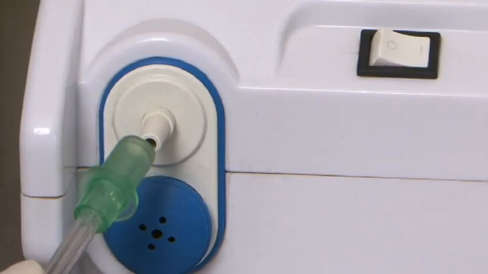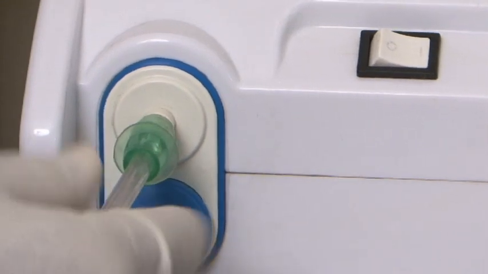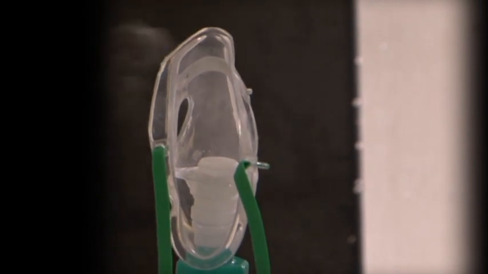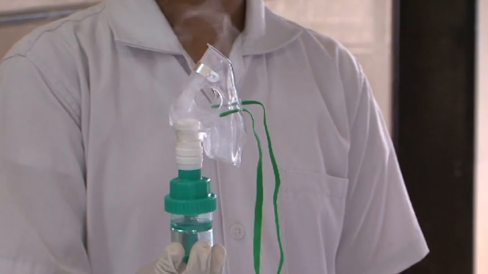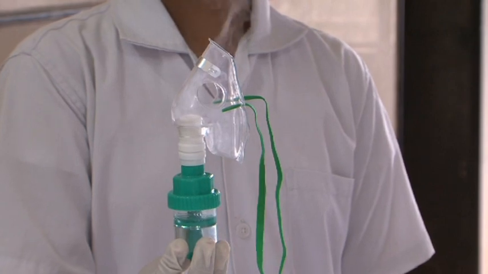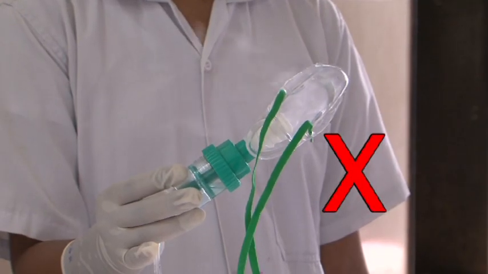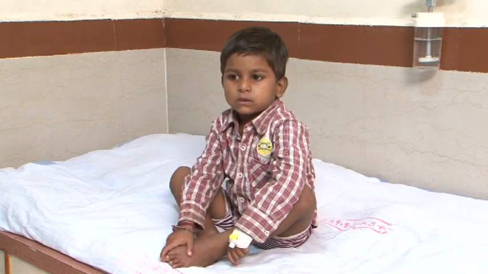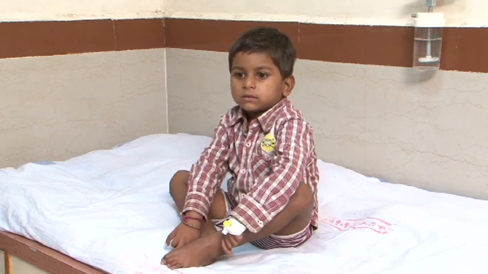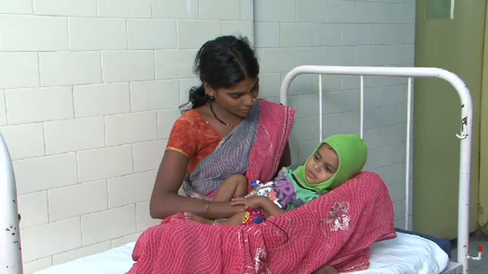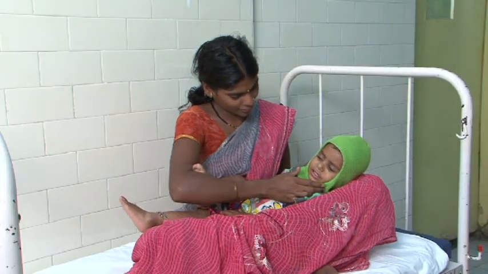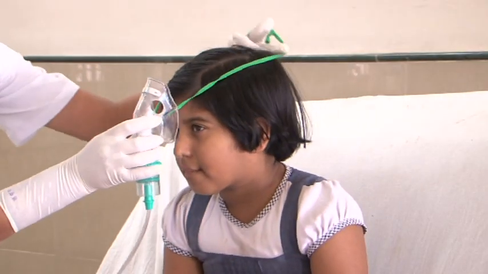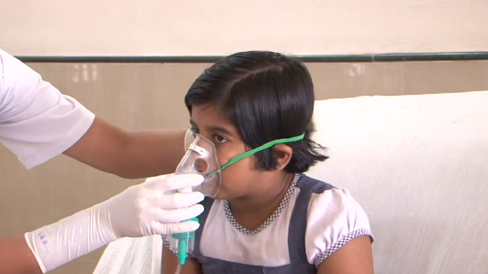Connect the nebulizer tubing to the port on the compressor. Turn the compressor on and check nebulizer for misting. Hold the nebulizer in upright position to avoid spillage. The infant or child should preferably be in the most comfortable position, or kept in upright position or semi-inclined in the mother's lap. If using a face mask, ensure that it is well-fitting.